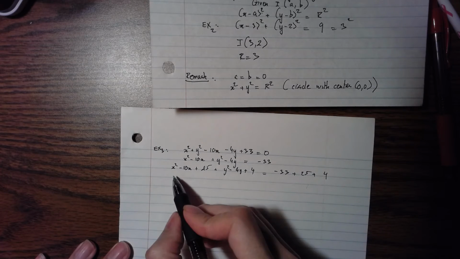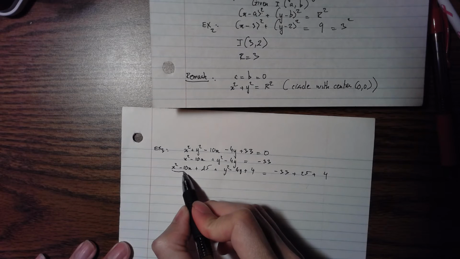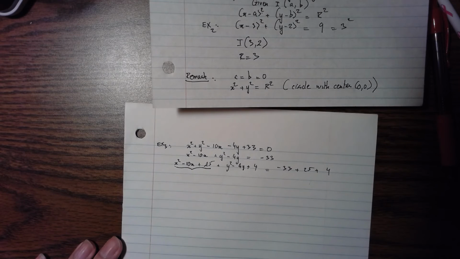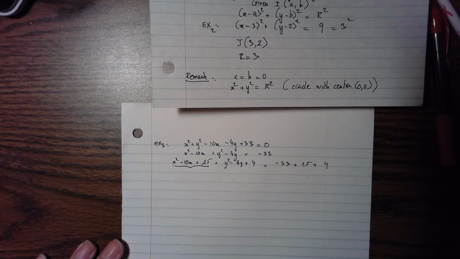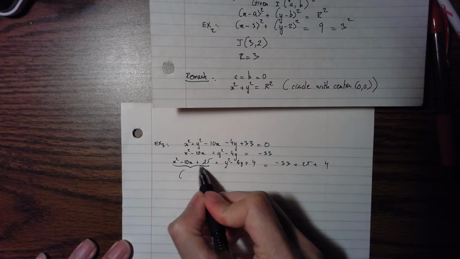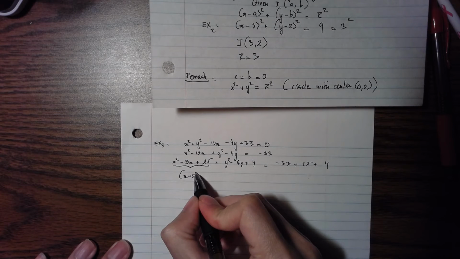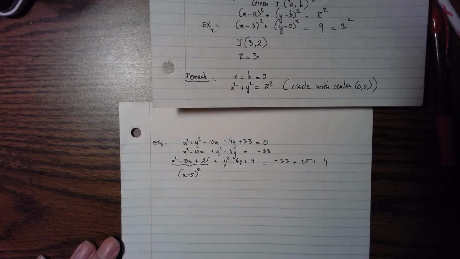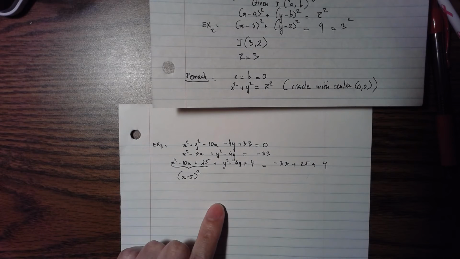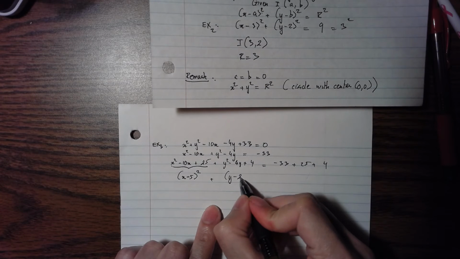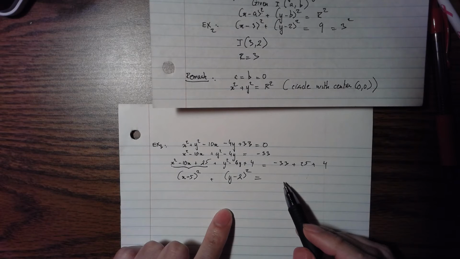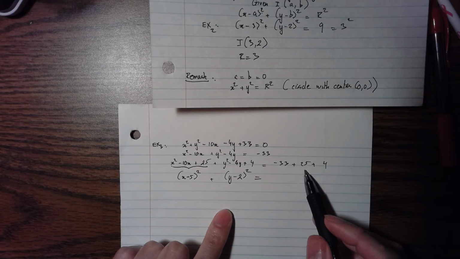Afterward, you see the first 3 terms here will give you the perfect square. So this is a perfect square right here. This is x minus 5 squared. And this one is nothing but y minus 2 squared equal to negative 33.